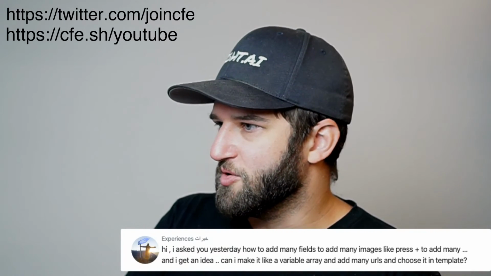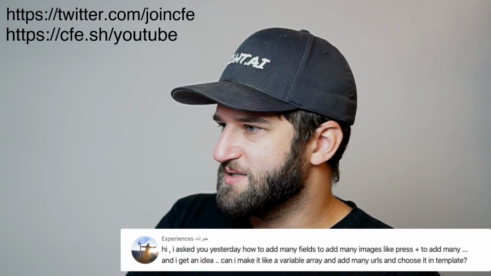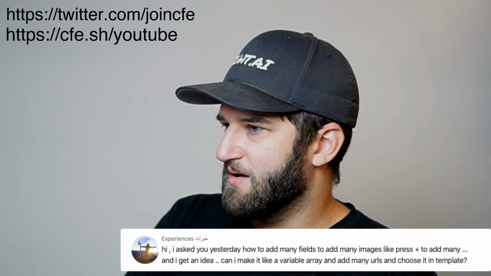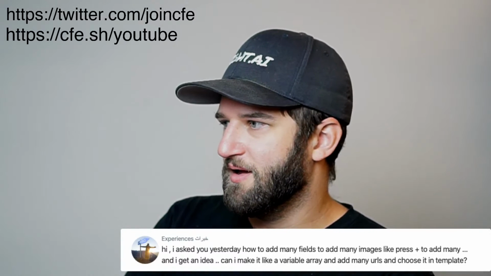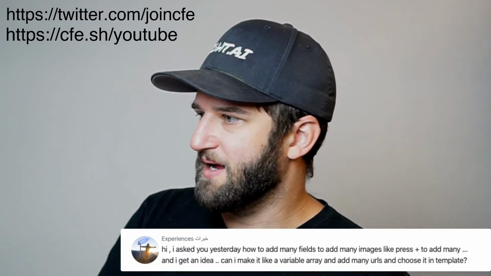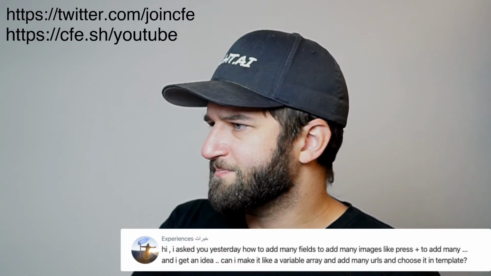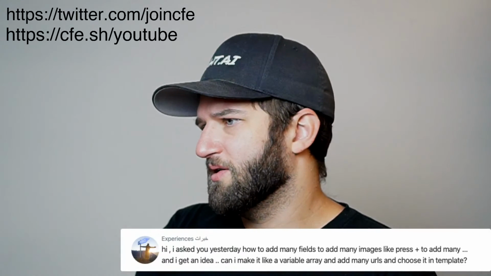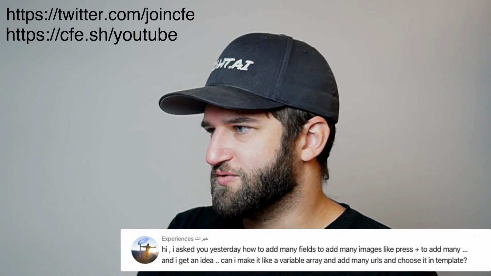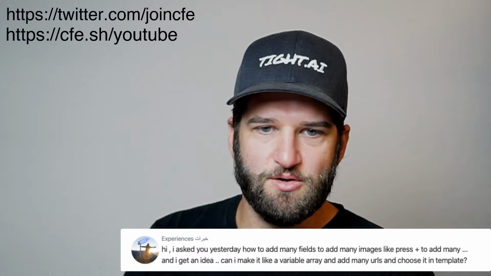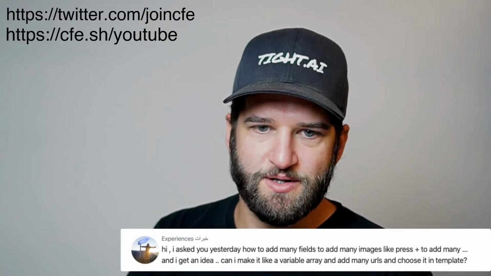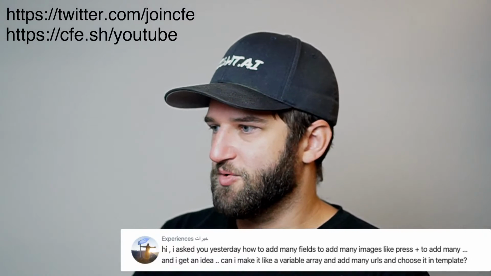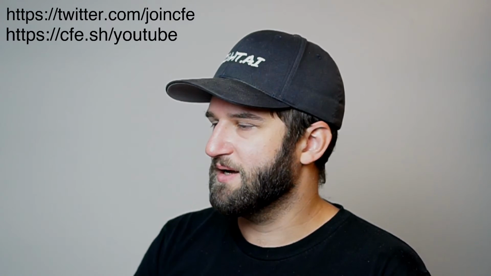Can you make a variable array and add many URLs and choose it in a template? So a list of items. In Python, it's called a list, unless you're using NumPy, in which case that's an array. Can you make a list of items and add many URLs and choose from it in a template? Yeah, so in a choice field itself, yes, you absolutely can do that. Look up the documentation. It's actually pretty simple to do. So thank you. All right.